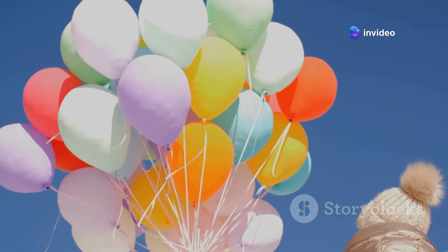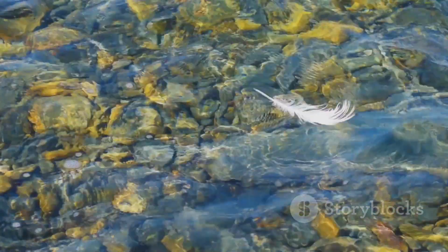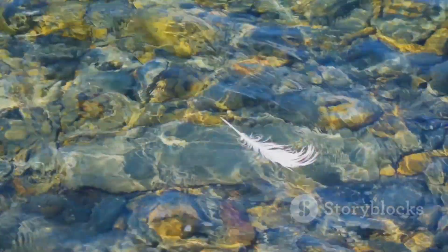Ever wondered why helium balloons float? Helium is much less dense than air. It's like comparing a light feather to a heavy rock. The feather, or in this case, the helium balloon, will float effortlessly upwards.